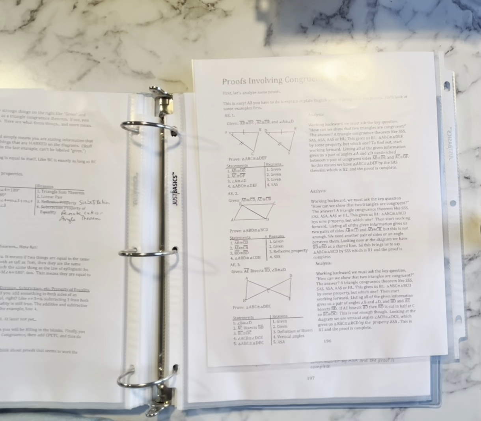Okay, so again, we have two triangles here. We're trying to prove that these two triangles are congruent. Working backwards, we ask our key question: how can we show the two triangles are congruent? The answer, a triangle congruence theorem. Okay, we don't know which triangle congruence theorem yet. We have all of the options. Now we need to figure out which one it is.